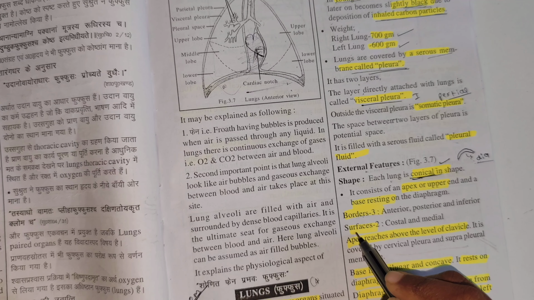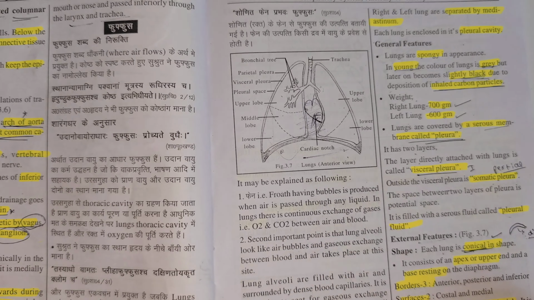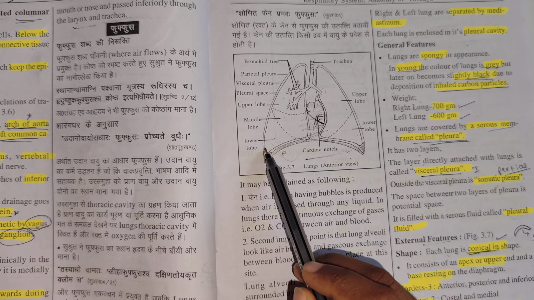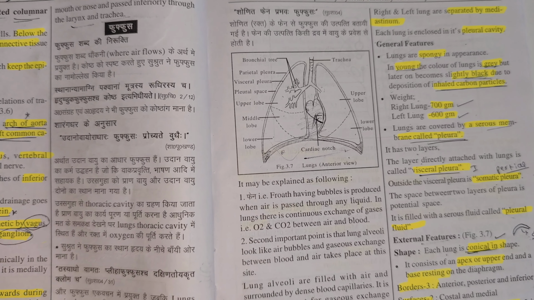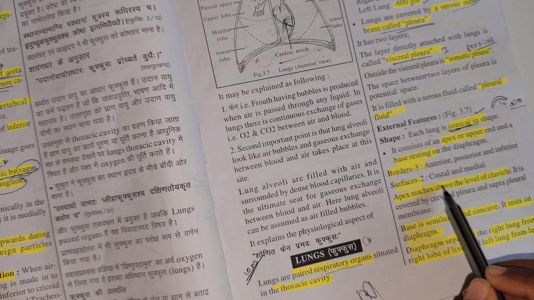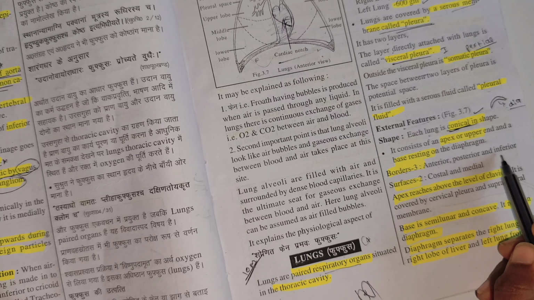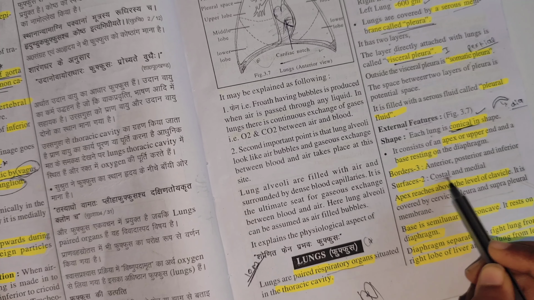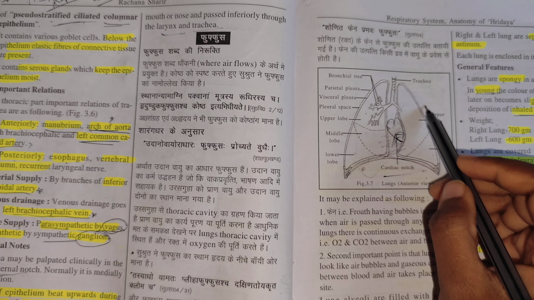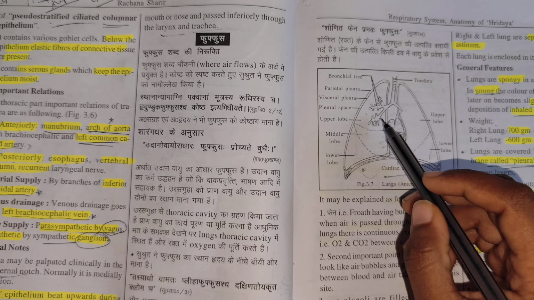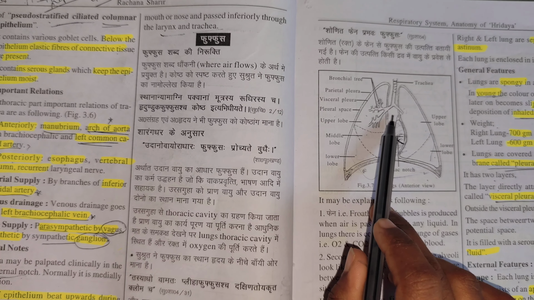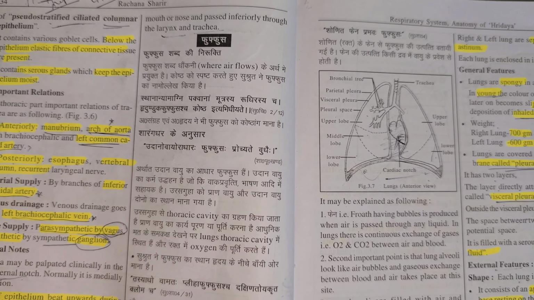It has three borders and two surfaces. Apex means upward, this is the apex, and this is the base, which rests on the diaphragm. It has three borders: anterior, posterior and inferior, and two surfaces: costal surface and medial surface. Costal surface means this side, medial surface means this side, and the three borders are the anterior, posterior and inferior borders.